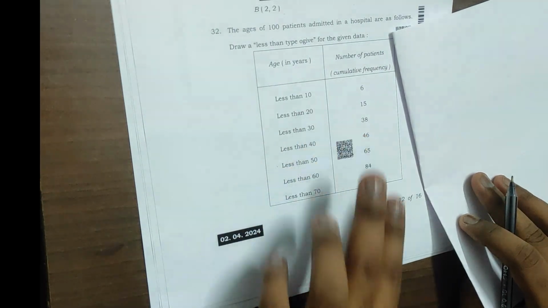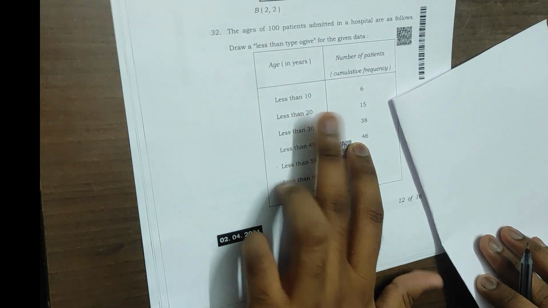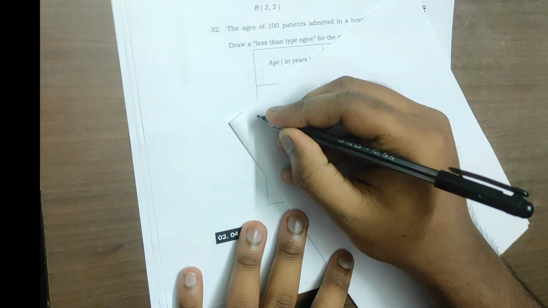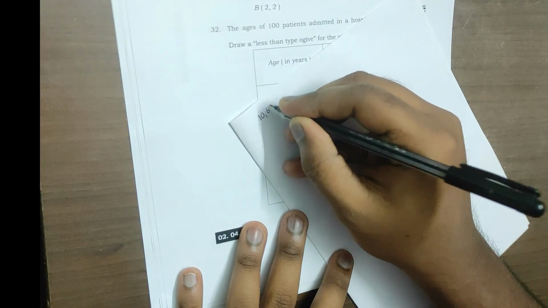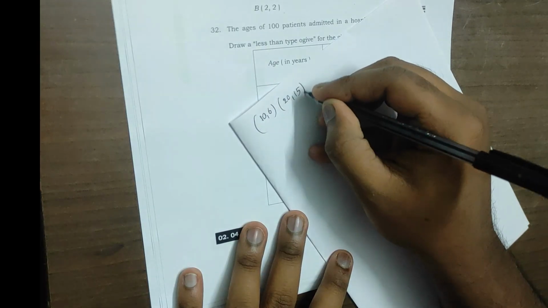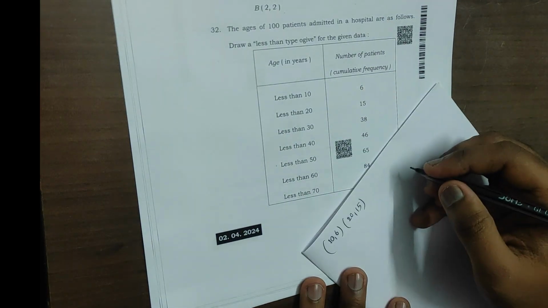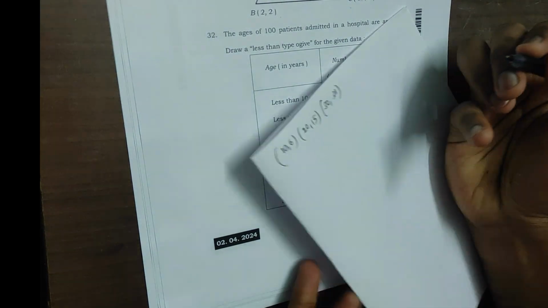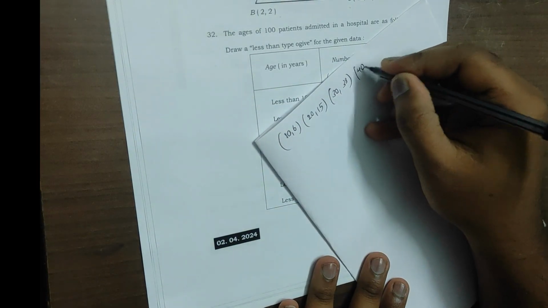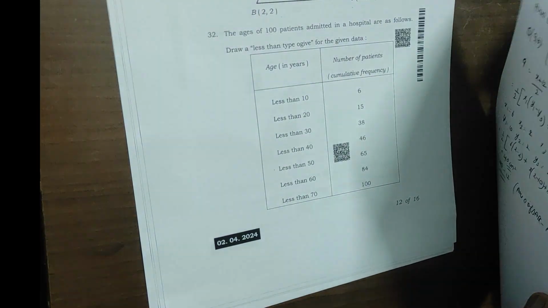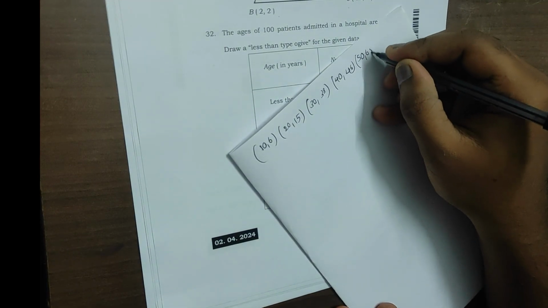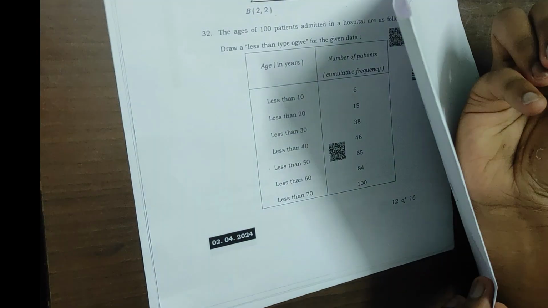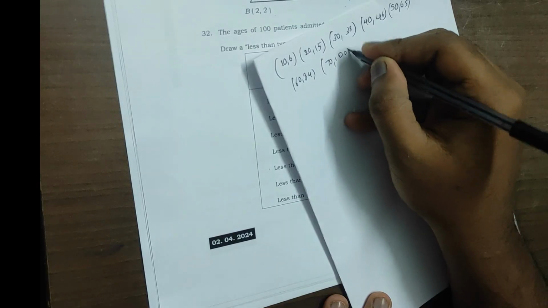So the ages, this is x and this is y. Directly 10, 6, 20, 15. We'll write the x, y for each. 10, 6, 20, 15, and so on you have to write. That is 30, 38, 40, 46, 50, 65, 60, 84, and 70, 100.